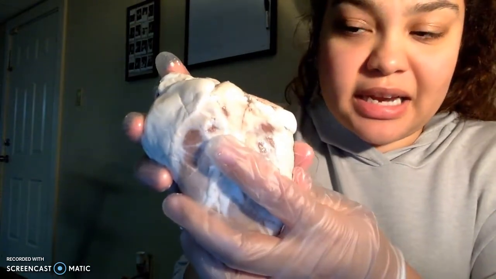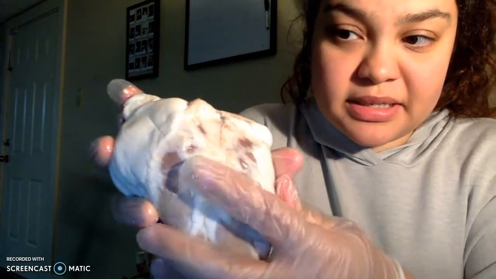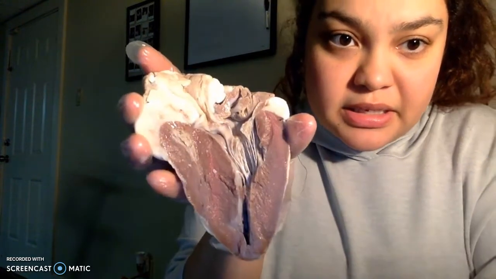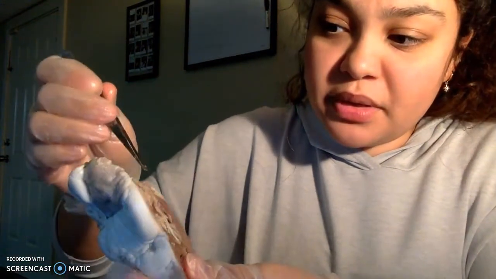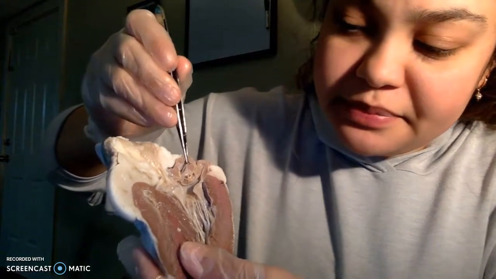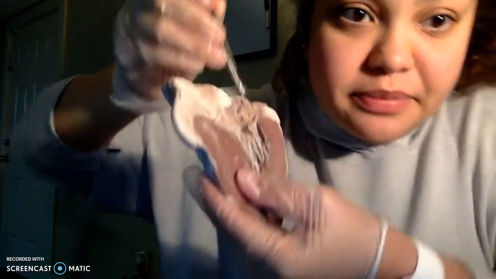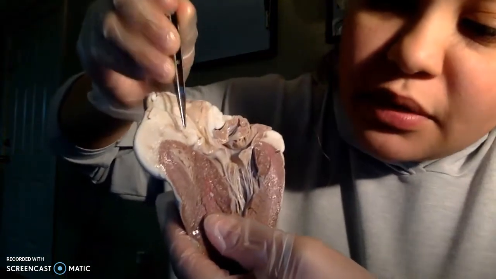I went ahead and cut it in half all the way to the apex. So I'll be opening it like this. I am holding the posterior part of the heart. I am going to begin with the right and left atrium. So right here we have the left atrium and the right atrium.